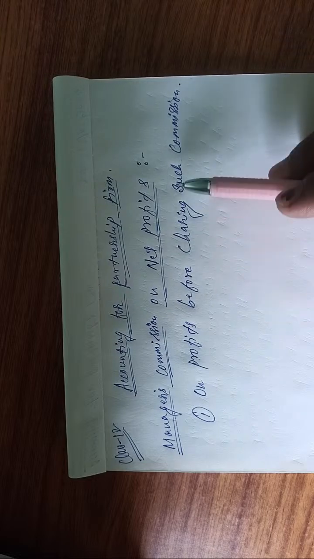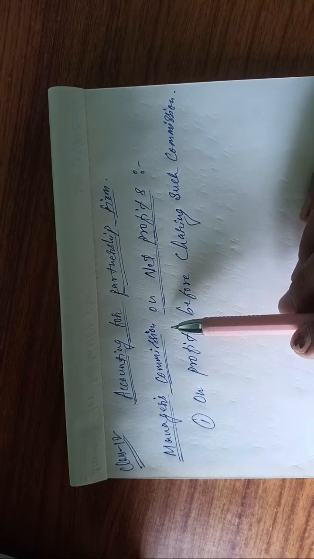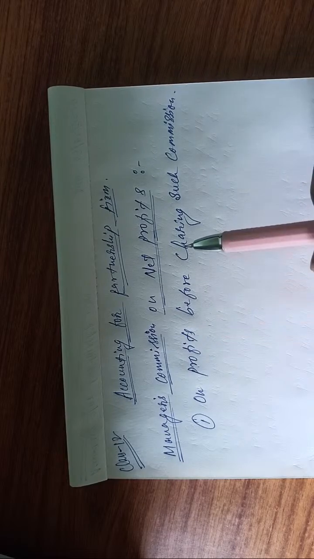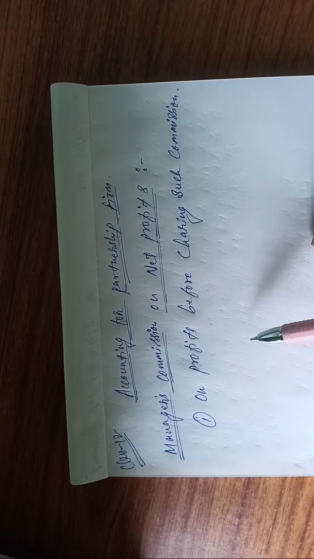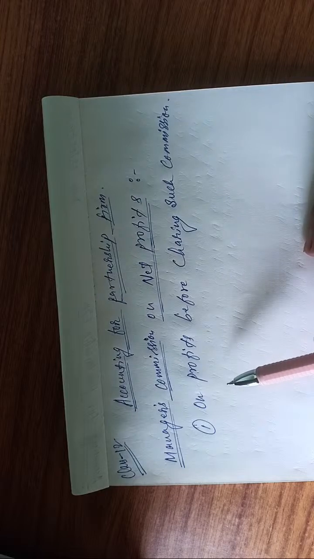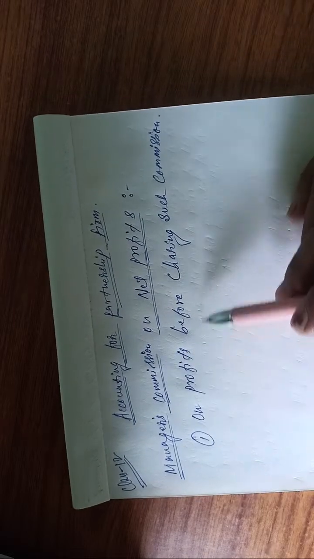So manager commission on net profit, how we have to calculate manager commission. If the net profit is given, on that we have to find out the manager commission. As per the question we have to know there are two conditions. The first one is on profits before charging such commission.